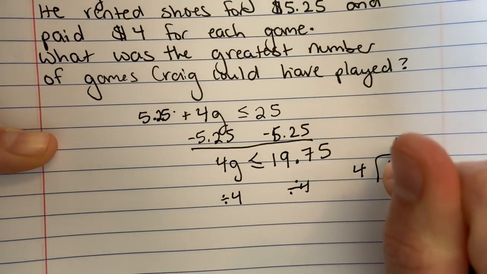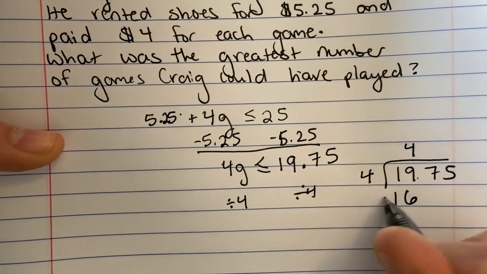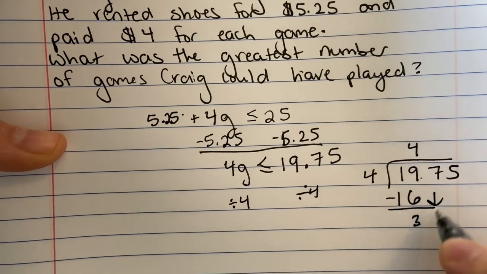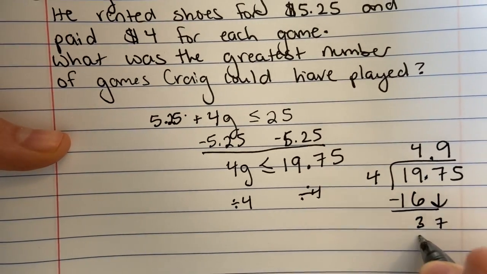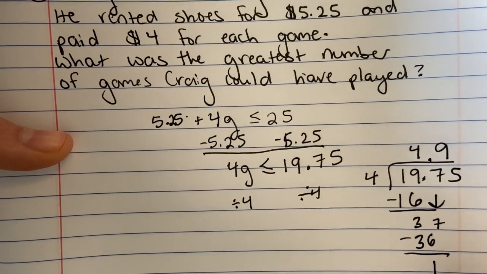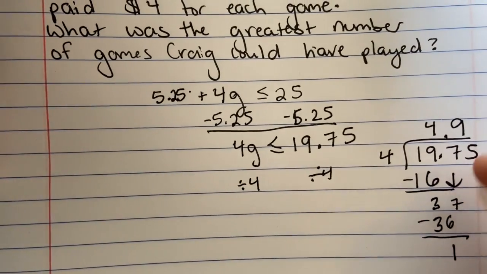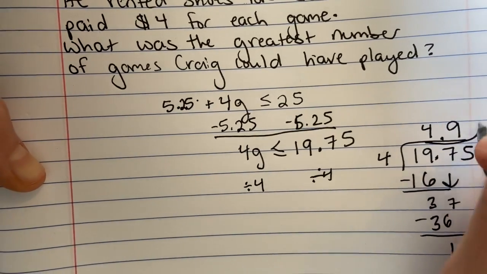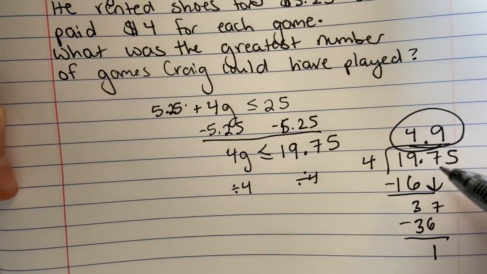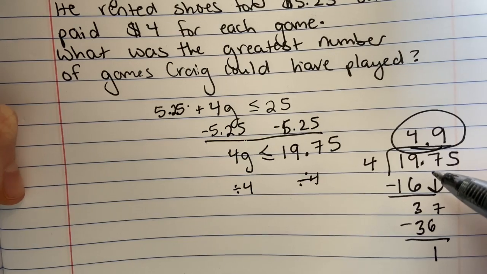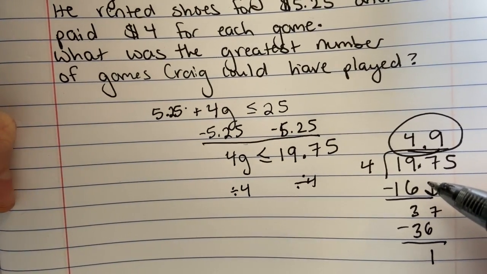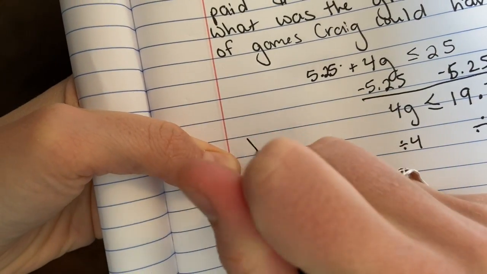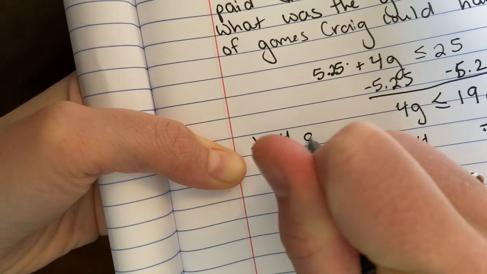I know that this can be 4, 4 times 4 is 16, 37, that would be 9. So I can keep going with my division, but already I can see that I can buy about 4.9 games. So I have to ask myself, can I buy 5 games? No. And there's no such thing as 4.9 of a game. So the most number of games he could play is 4 games.